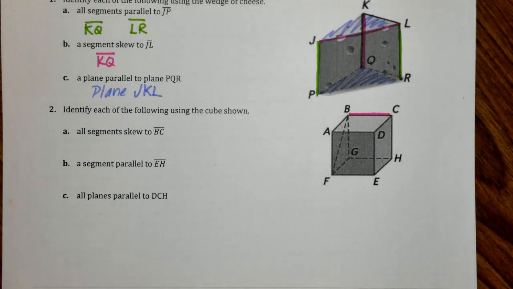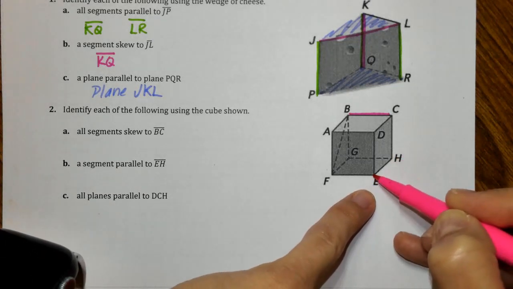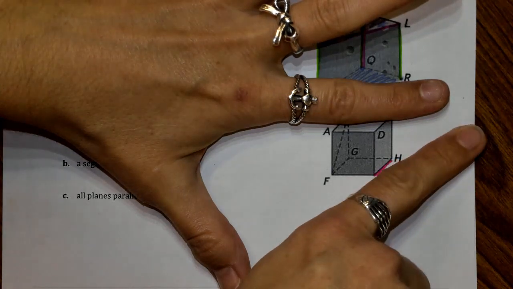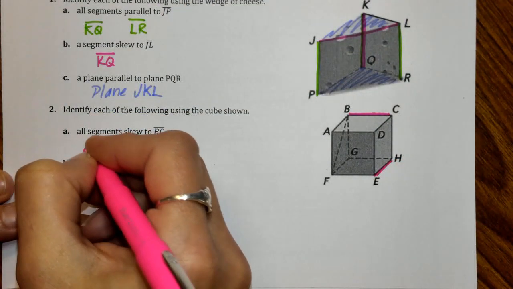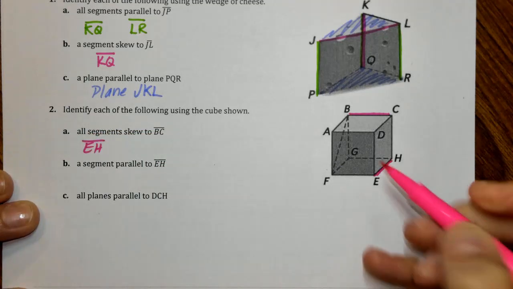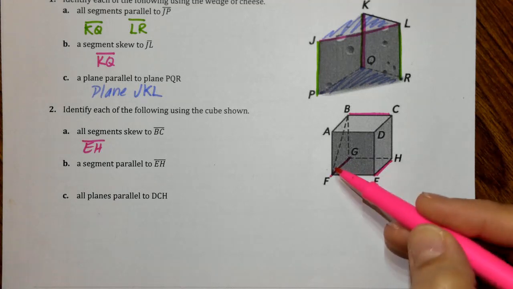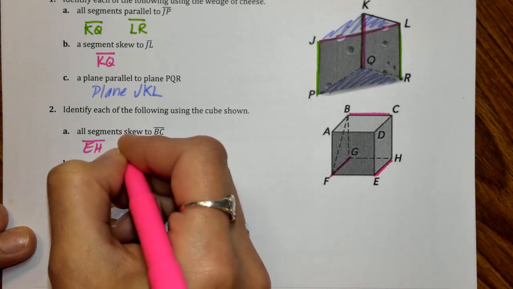So here we could take a look at, well, what about down here? EH. EH is never going to intersect, okay, because that one's going to go further back. So we can write in segment EH. Look over here also, FG. Anything parallel to a skew line is going to be skew as well. So FG, segment FG, apologize.